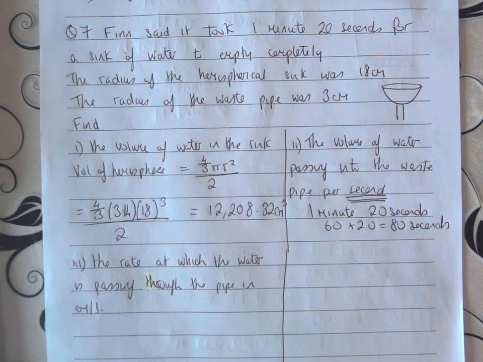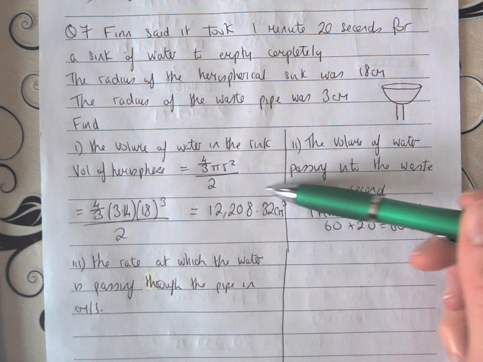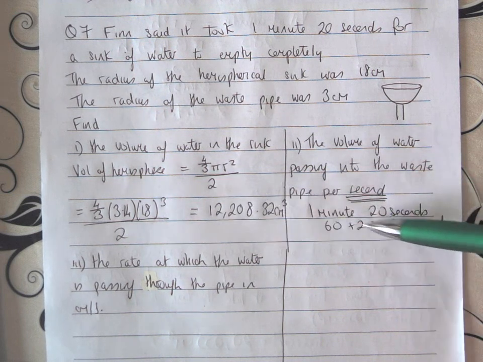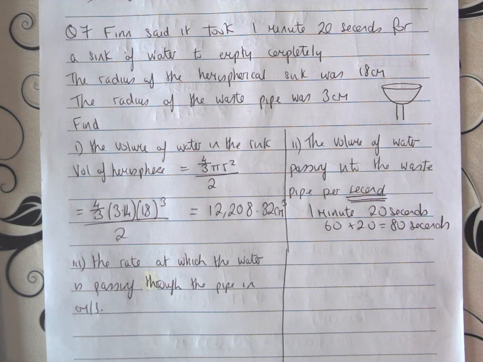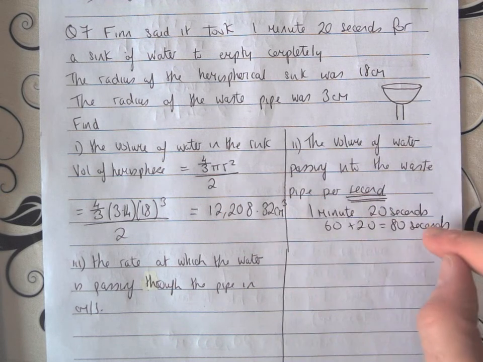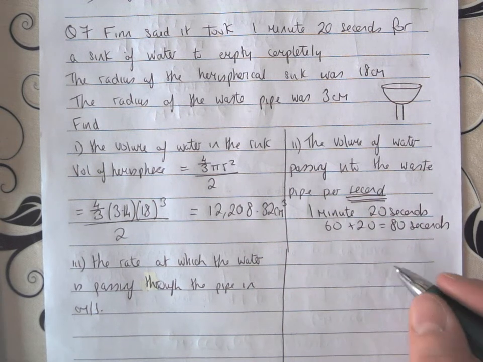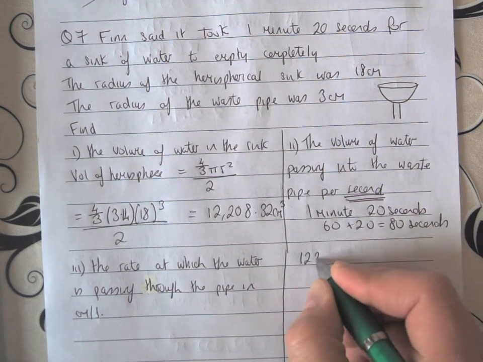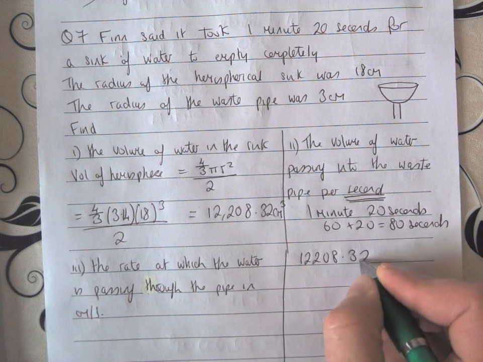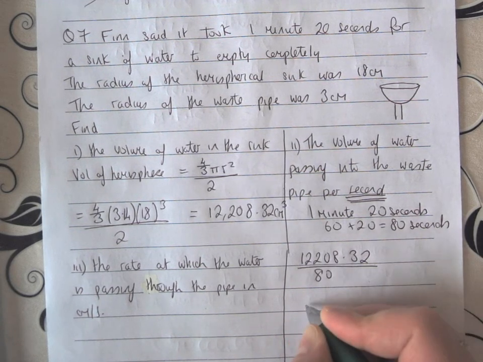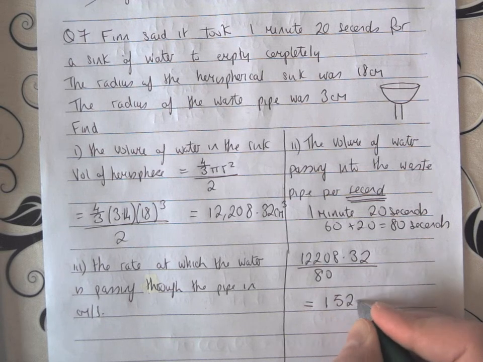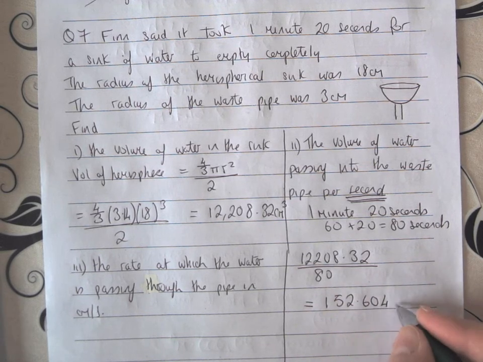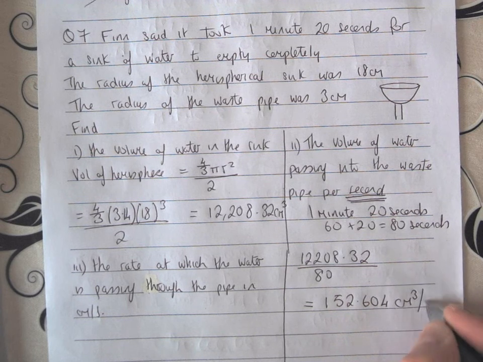Now, my sink was full when it had this much in it, and it took this long to empty it. And I want to know the volume of water passing into the waste pipe per second. So if we divide this by this, that will tell us how much was going into the waste pipe per second. So my volume over 80, into your calculator, and you get 152.604 centimeters cubed per second.